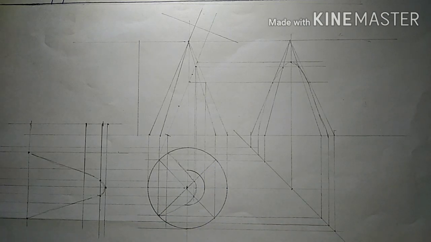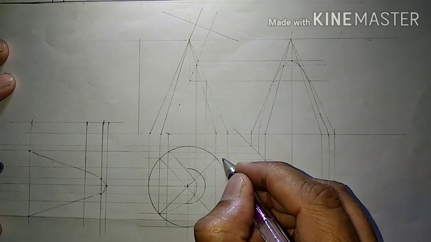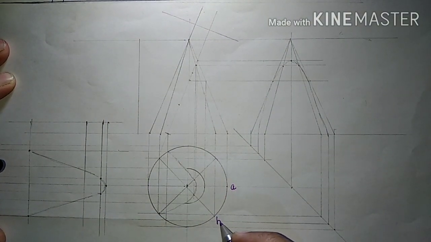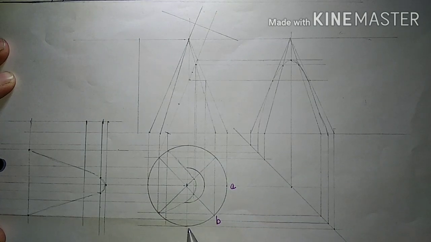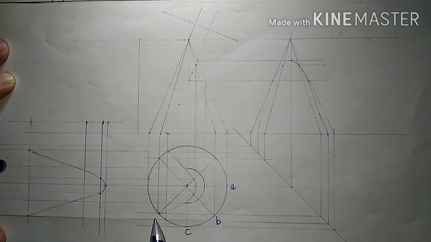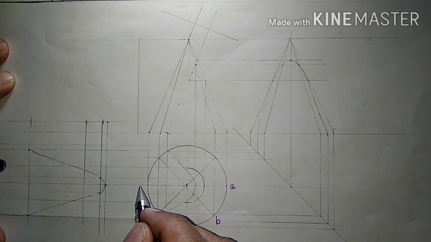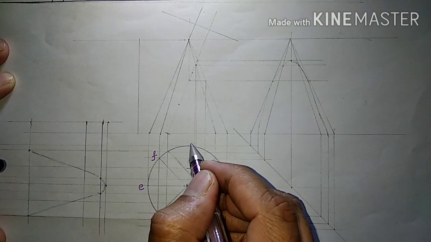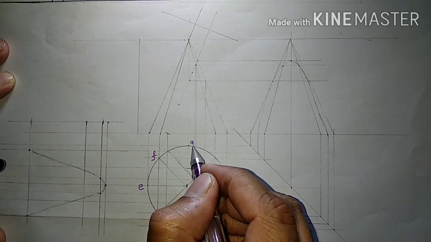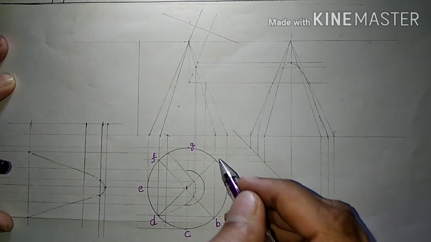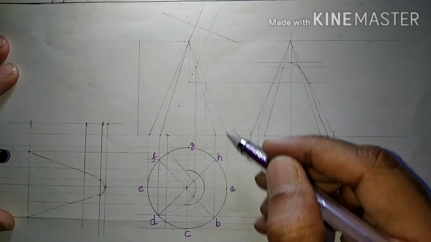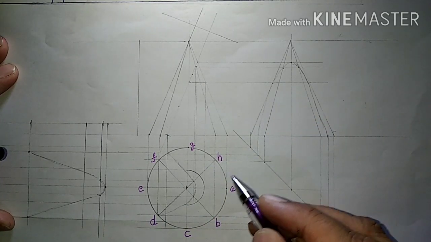We'll name them at the same time: A, B, C, D, E, F, and this as G, H. We'll take all these points in front view.